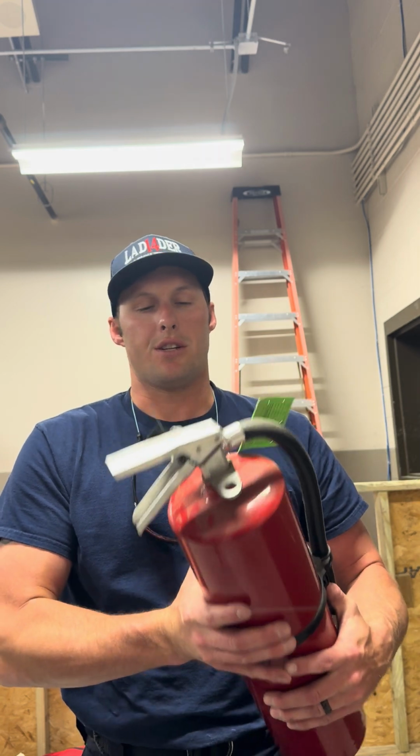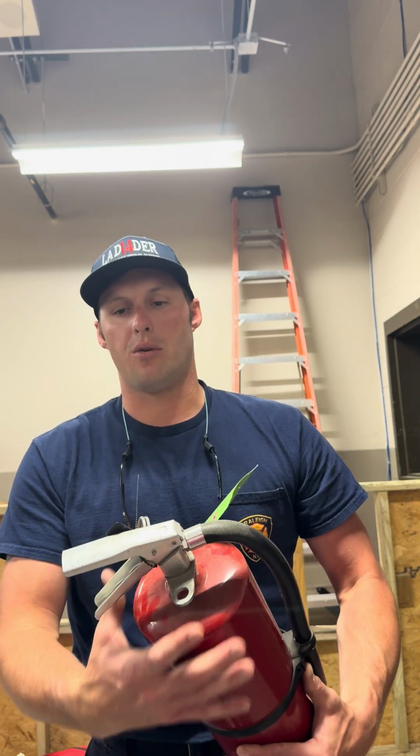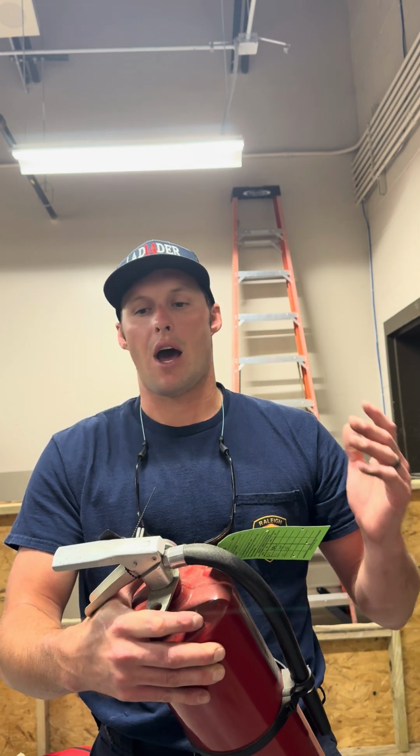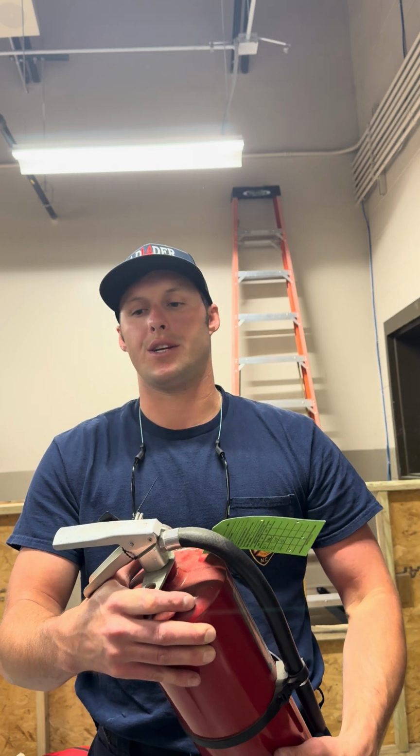The extinguishing agent: this is a dry chemical extinguisher, but there are multiple agents you can use: water, carbon dioxide, foam, wet agents, halogenated agents, and dry powder. Dry powder is similar to dry chemical, but a little more specific to what we're trying to extinguish, like Class B flammable liquids and Class C electrical fires.